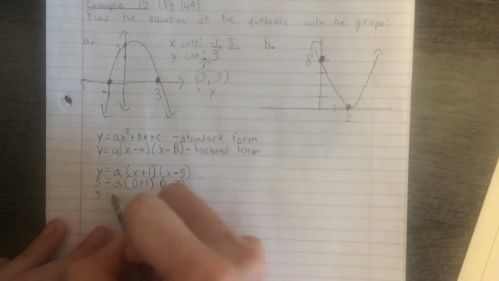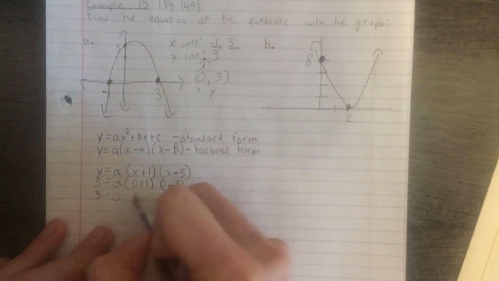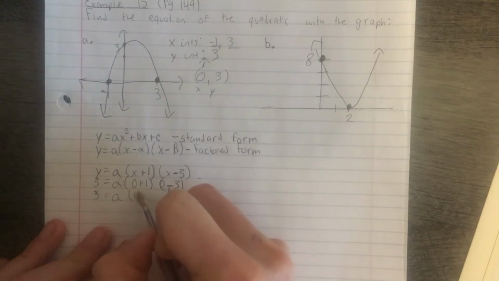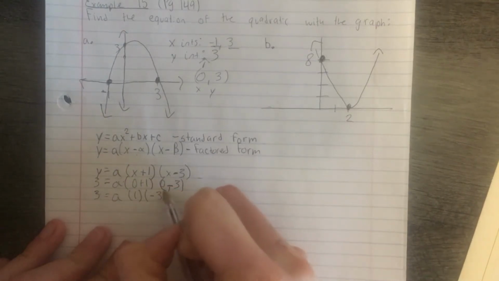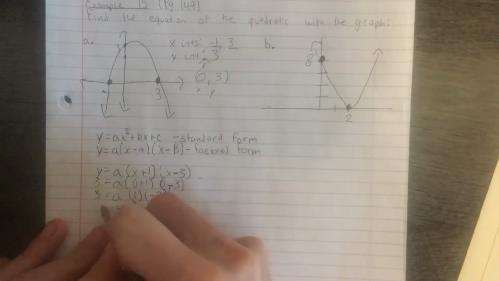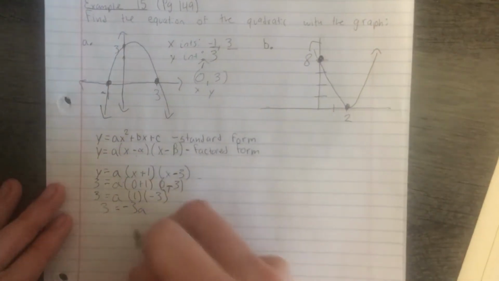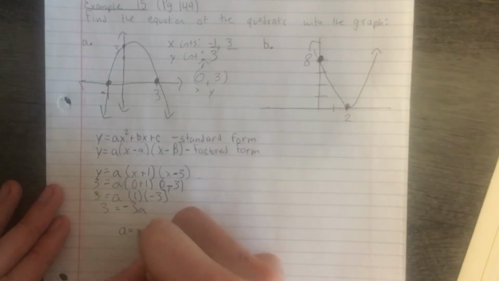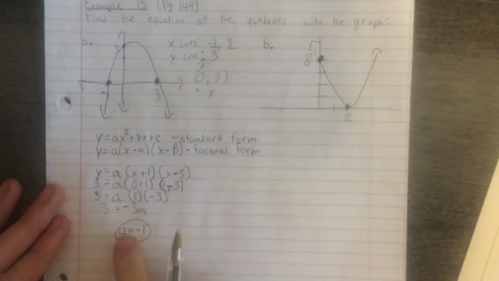If we simplify, we get 3 equals a times 1 times -3, so -3a equals 3, and we end up getting an a value of -1.